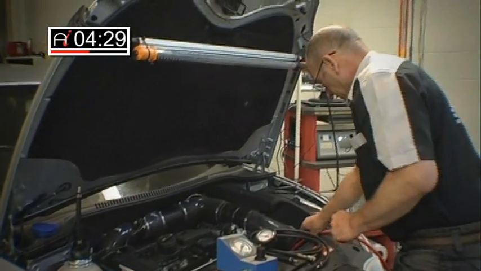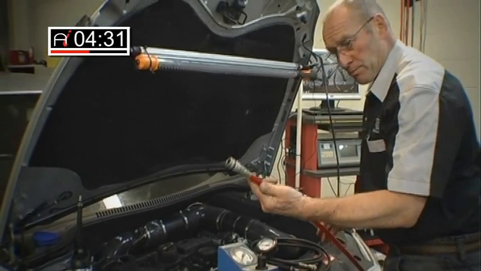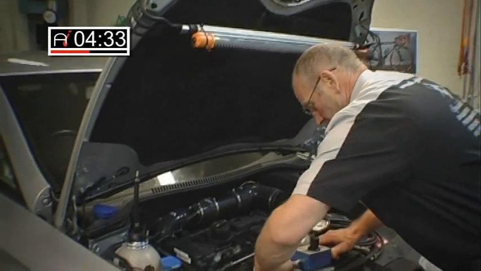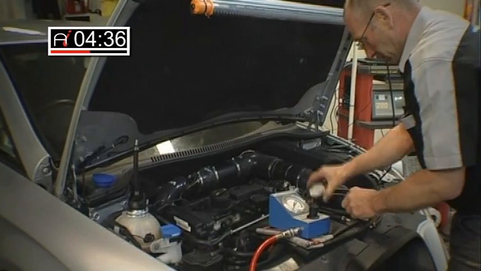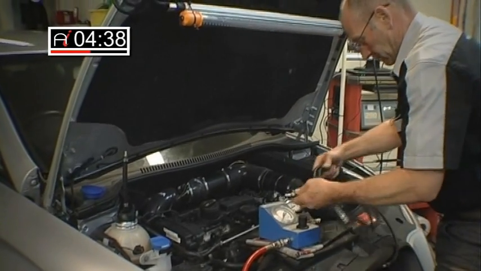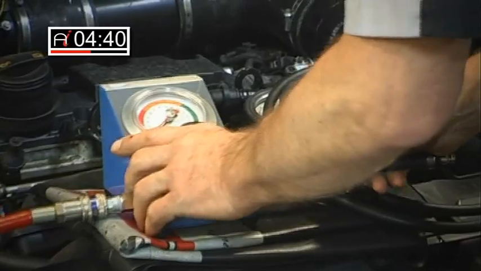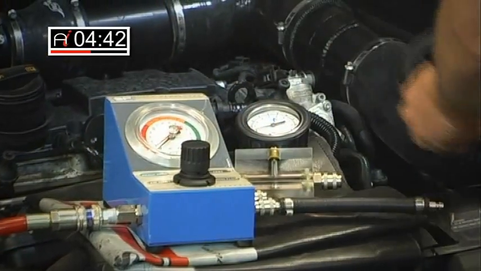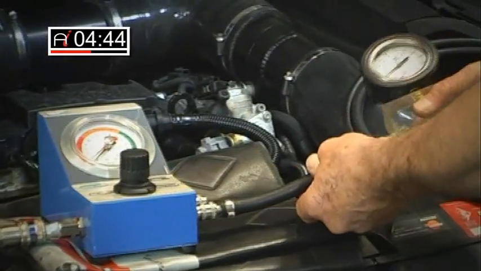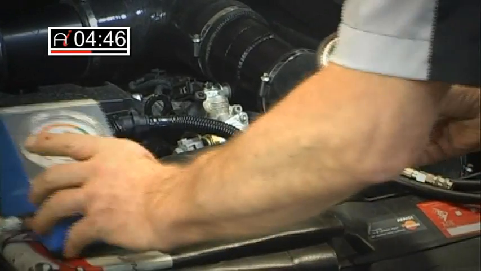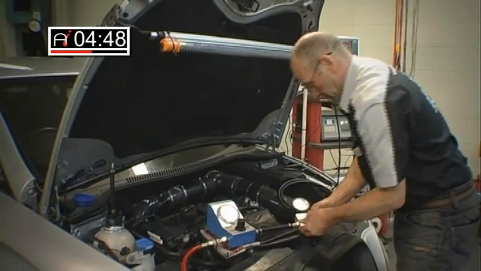we need to connect the compressed air supply to the cylinder leakage tool. We need to connect the gauge in the circuit so we can monitor accurately the pressure.